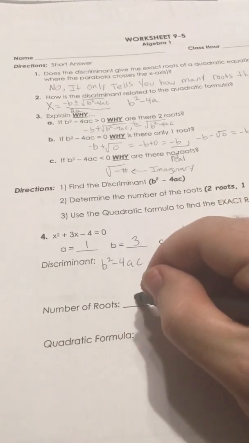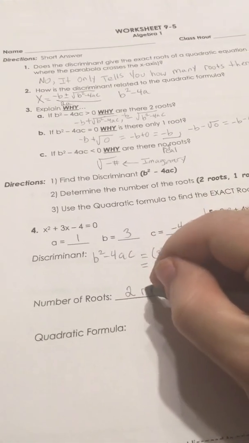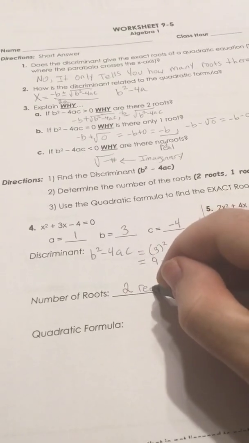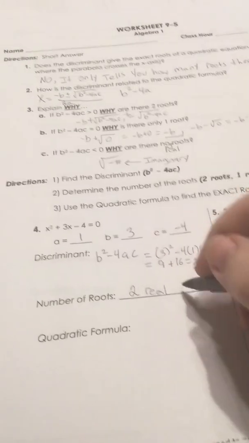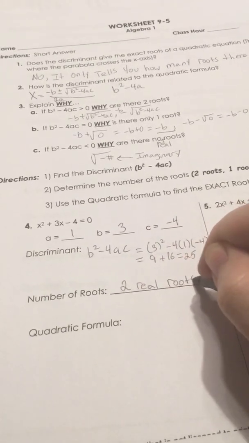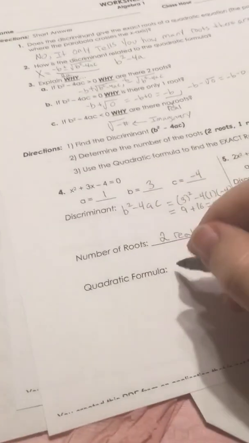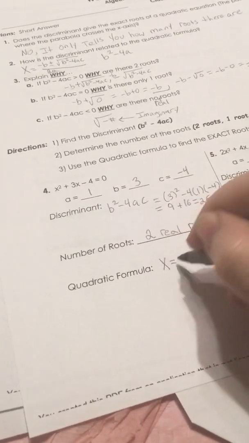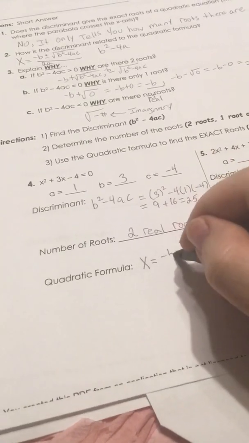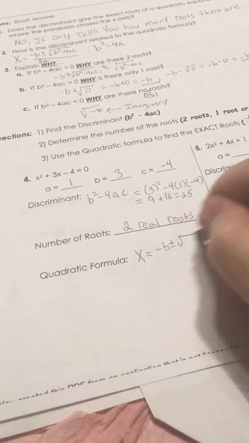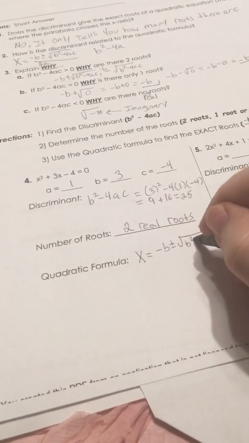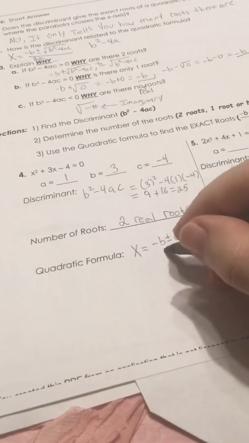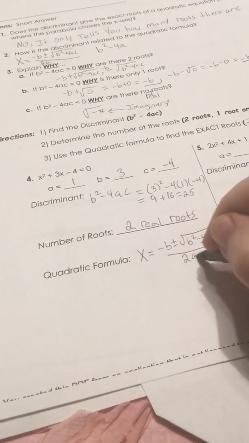So we're going to have two real roots. And since it's a perfect square, they're going to be rational. We just have to write two real roots. With our quadratic formula, remember, it's x is equal to negative b plus or minus the square root of our discriminant, b squared minus 4ac, all over 2a.